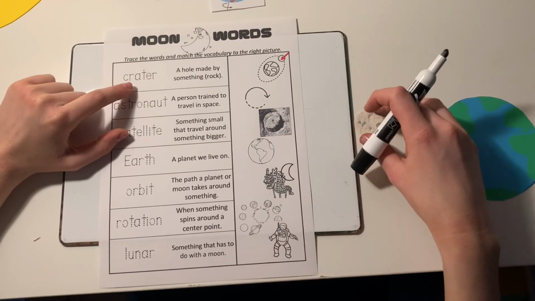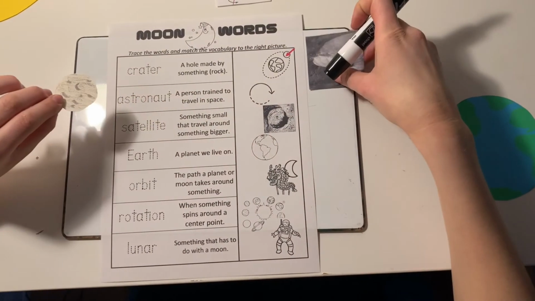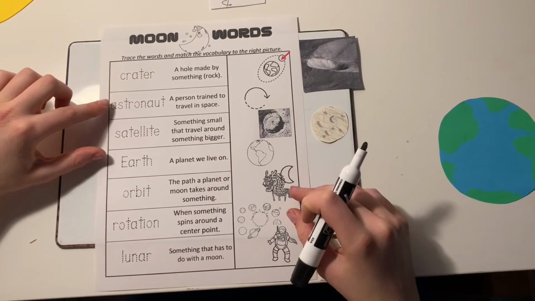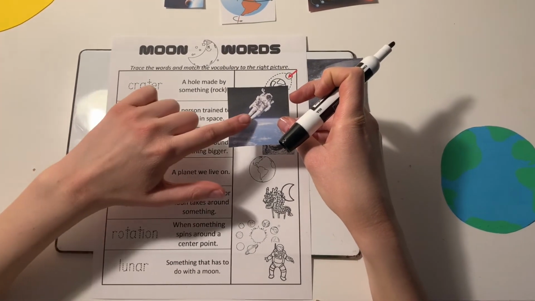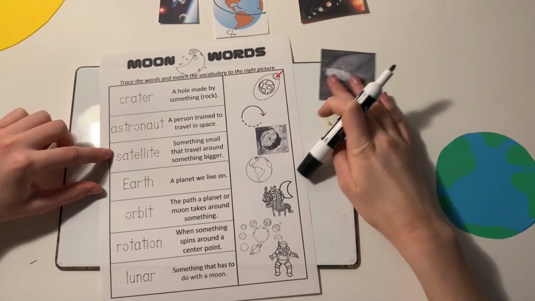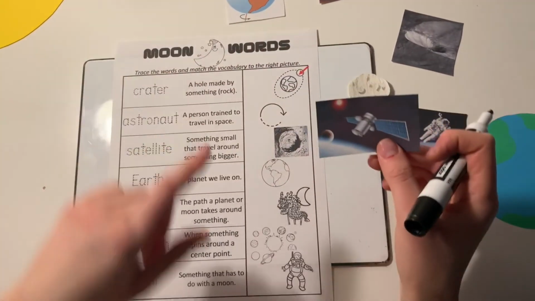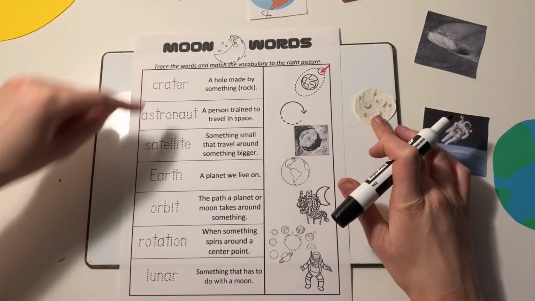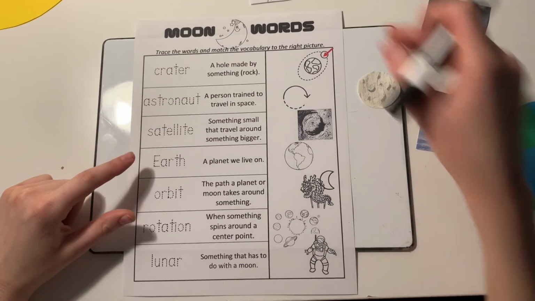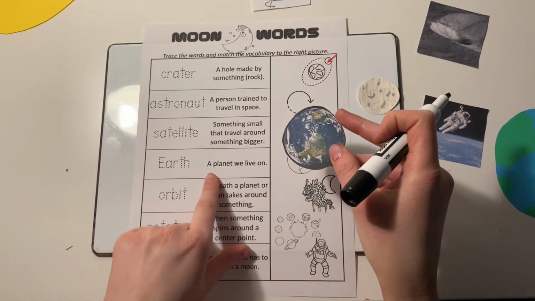So that's the hole caused by something, like a rock that you might see on the moon. An astronaut is someone who's trained to travel in space. A satellite is something small that travels around something bigger, like the moon. Earth is the planet that we live on, which you should all know what it looks like.